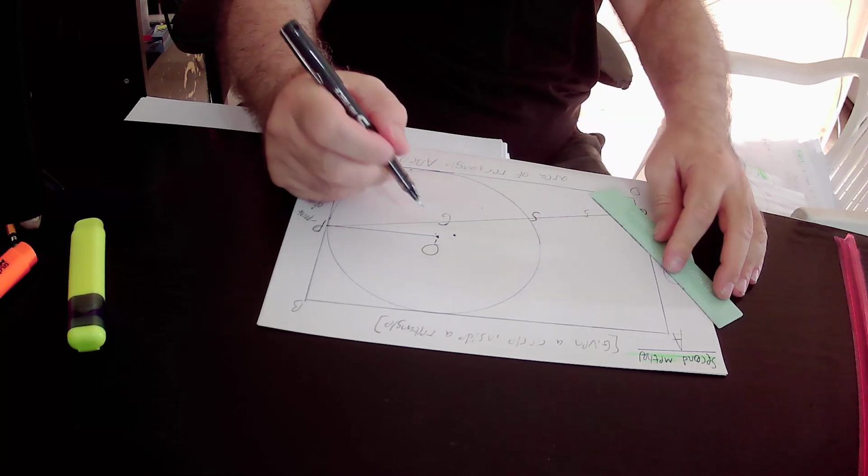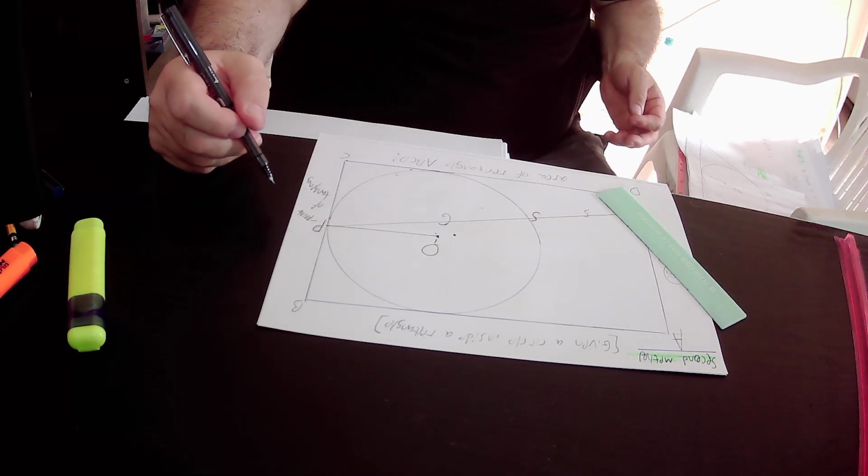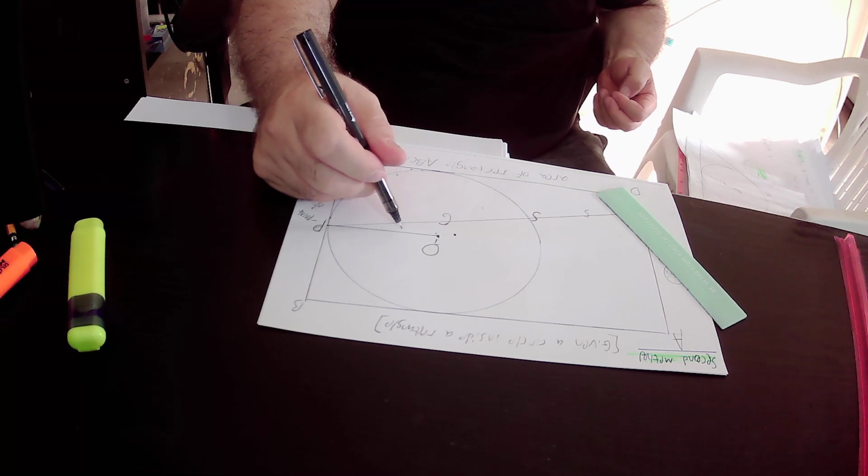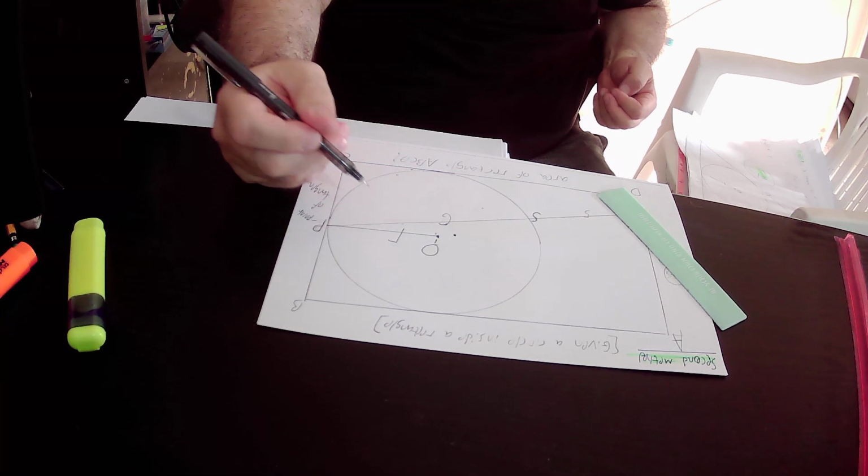So here, point O is the center of the circle. Point P is a point on the circle itself. Therefore, OP is the radius of the circle. So we define the radius of the circle as R. OP equals R.